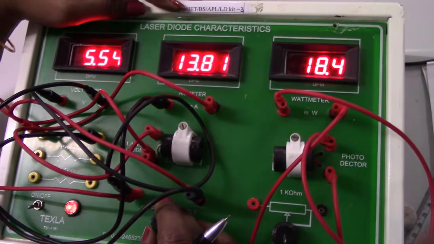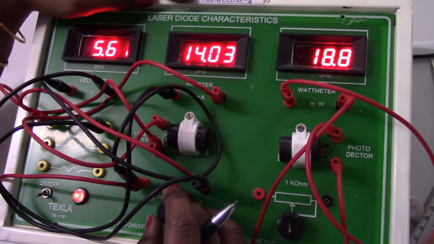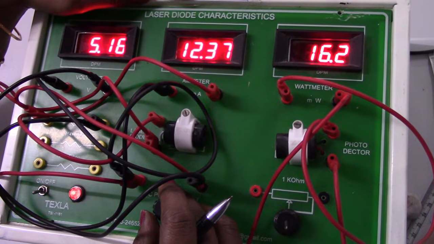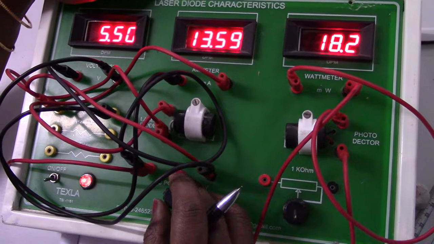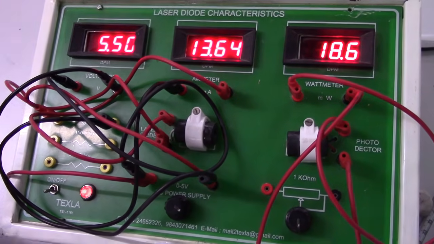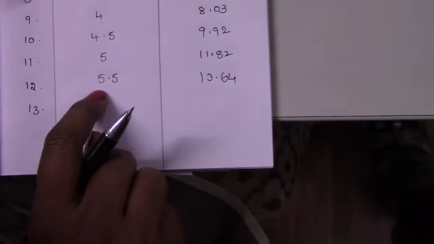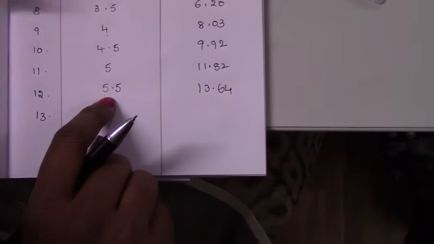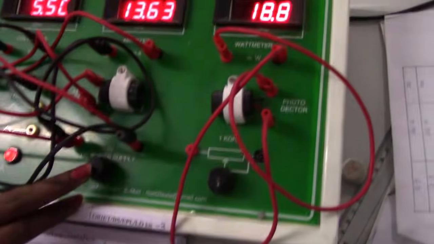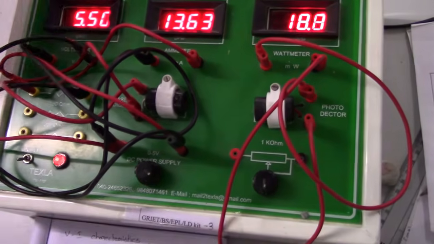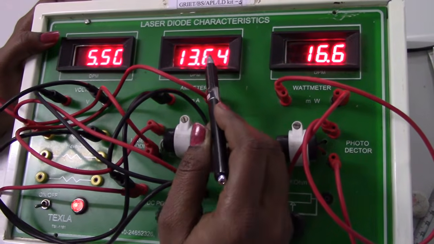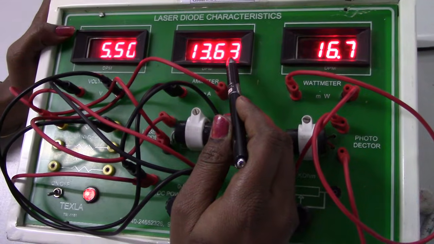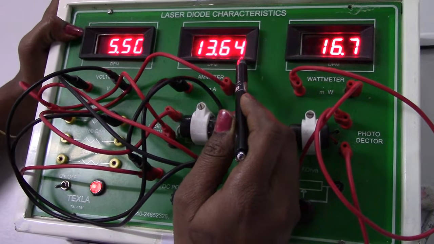Actually, my maximum value of voltage is 5 only, but it goes up to approximately 6. So I also take 5.5 volts. For 5.5 volts, it is 13.64 milliamperes. This is my maximum voltage as per my variable DC battery eliminator, as per my source. For this maximum value of voltage, I got approximately 13.64 milliampere current in the digital ammeter.